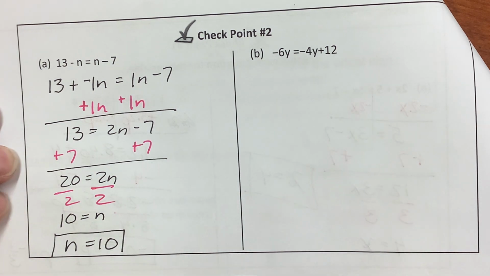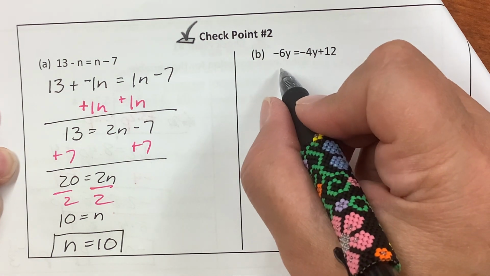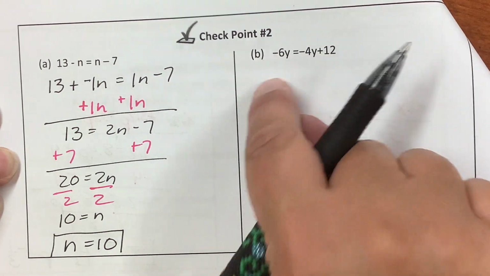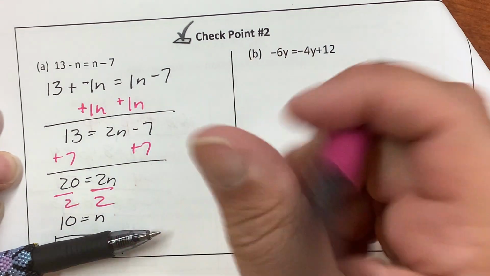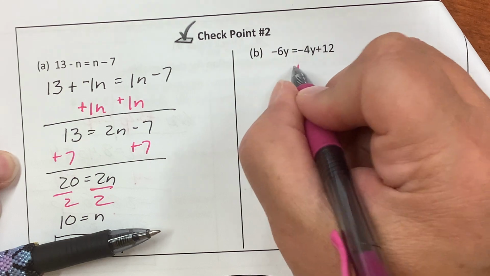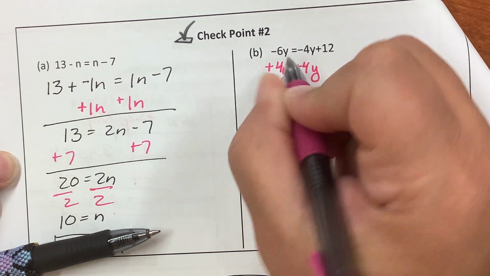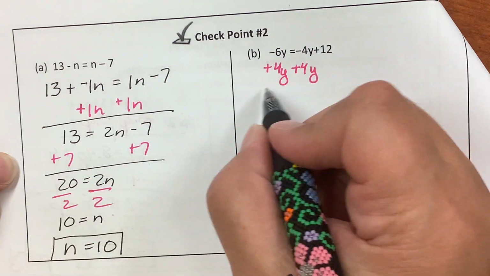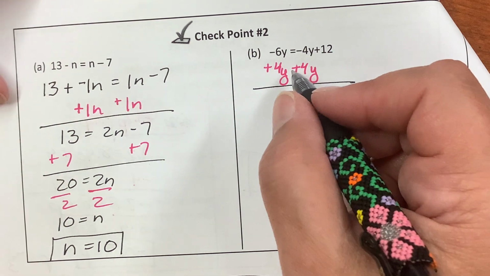On this side, negative 4 is actually larger, but I don't like zeros, so I'm going to have a negative coefficient for a second. I'm going to add 4y to both sides. It's the only time I ever move the larger coefficient, because negative 4 is larger than negative 6.